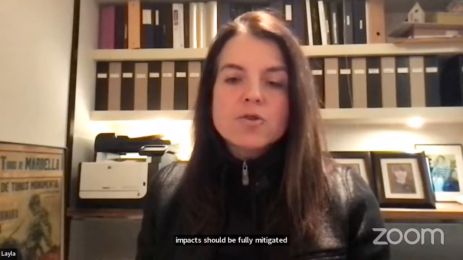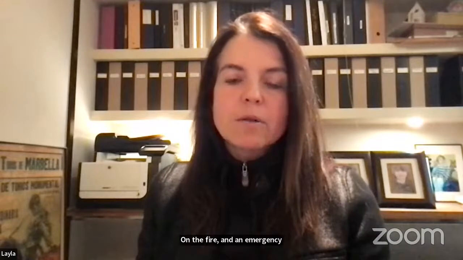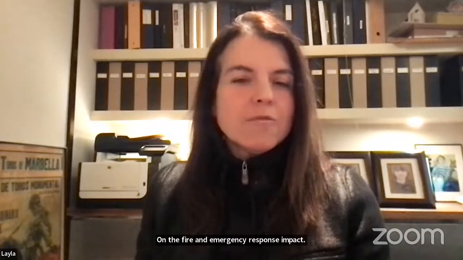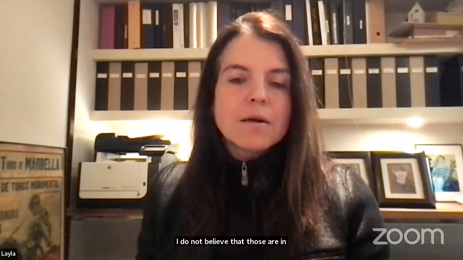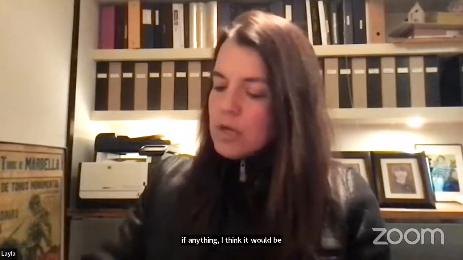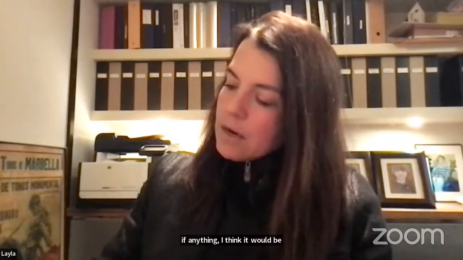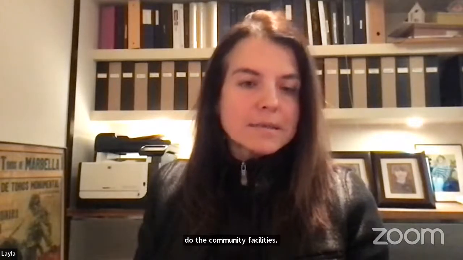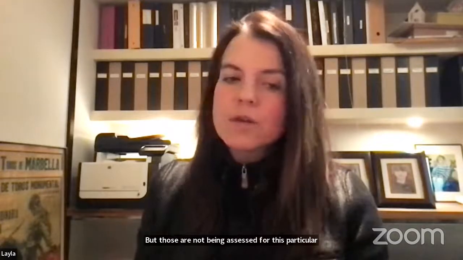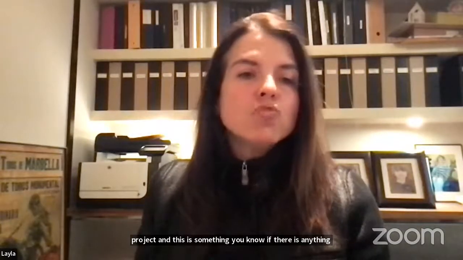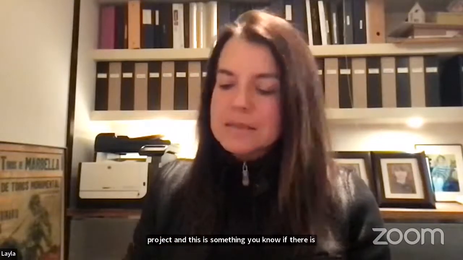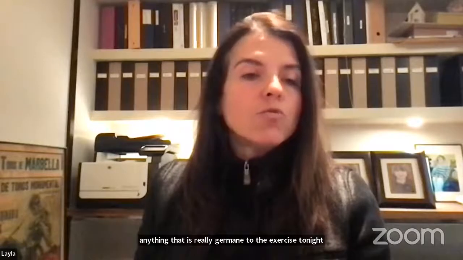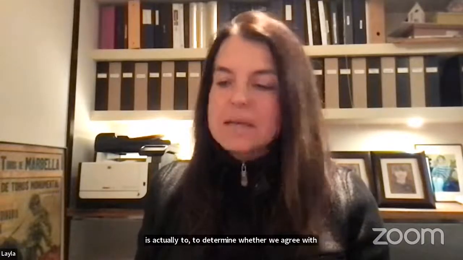On the fire and emergency response impact, I do not believe that those are evaluated in the EIS. If anything, I think it would be under community facilities, but those are not being assessed for this particular project. And if there is anything that is really germane to the exercise tonight, it is to determine whether we agree with the applicant's assessment that community facilities don't trigger the threshold.